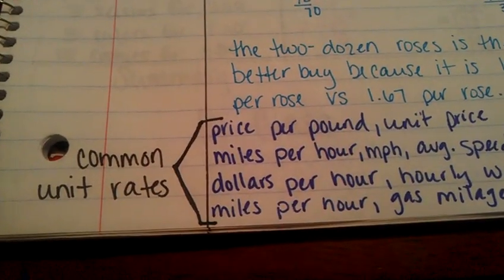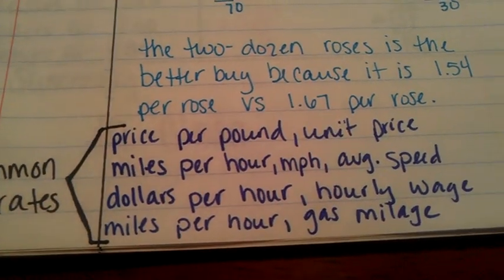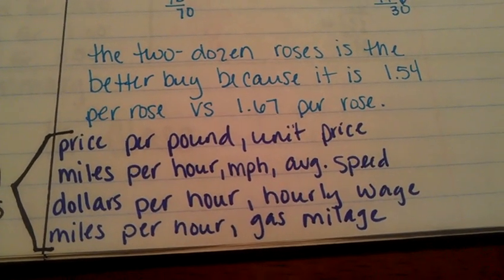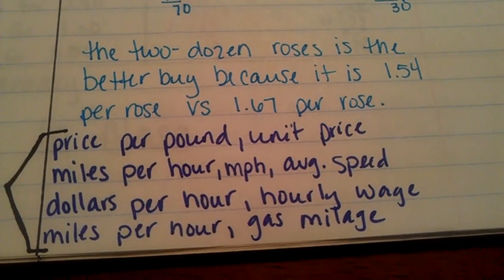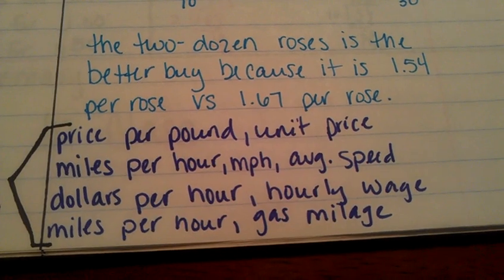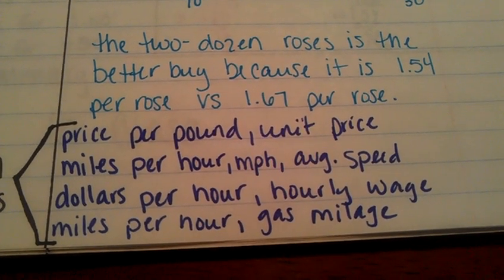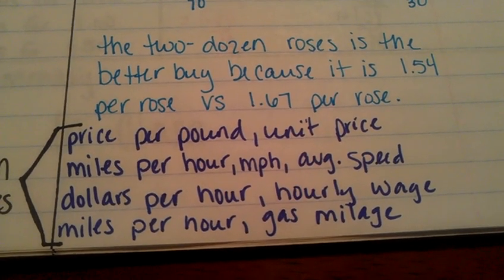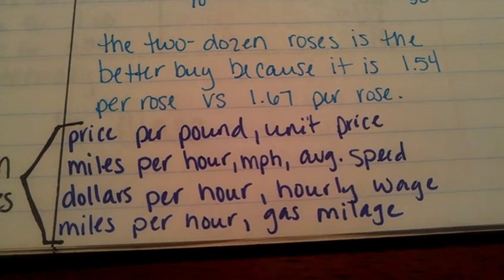Okay, and here are some common unit rates. We've already talked about a couple of them, but price per pound, the unit price, you want to take your price and divide it by pounds to figure out how much it is for 1 pound. Miles per hour, you could have heard that referred to as your average speed. Dollars per hour, how many dollars you make per hour is your hourly wage.